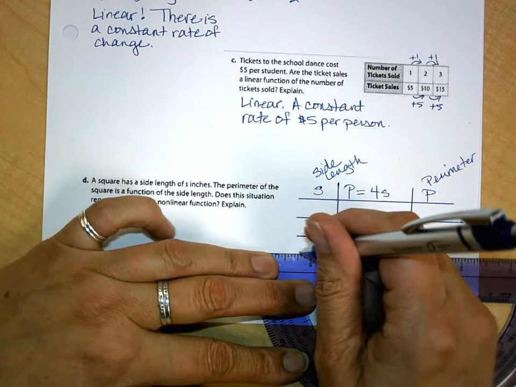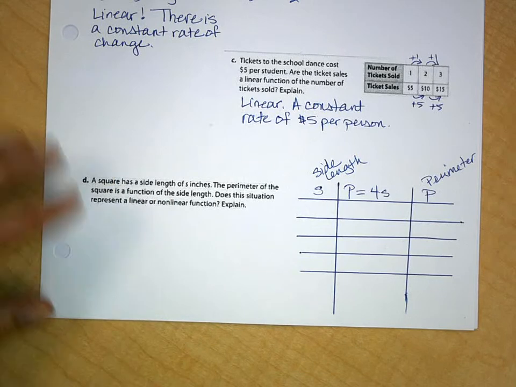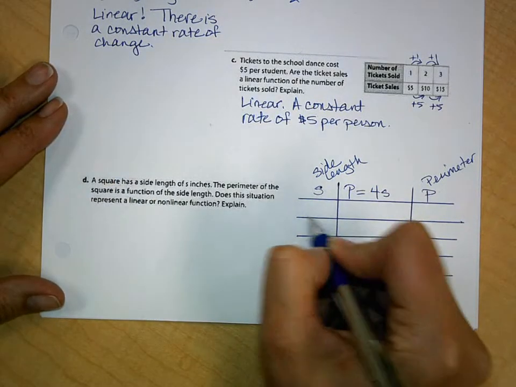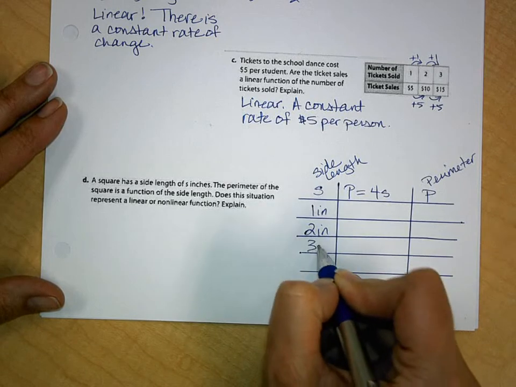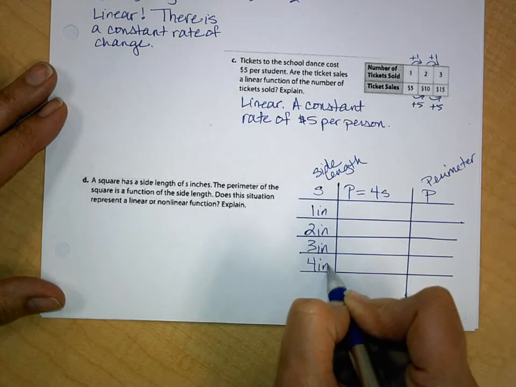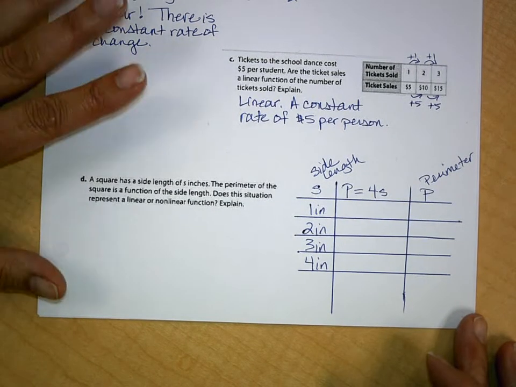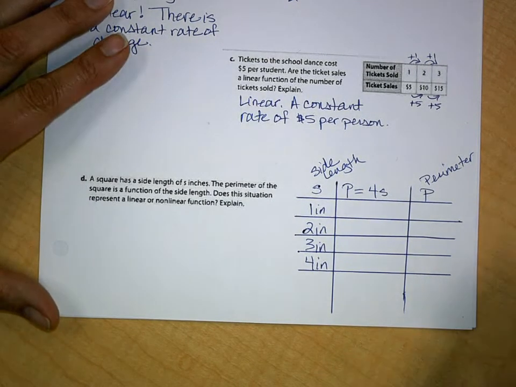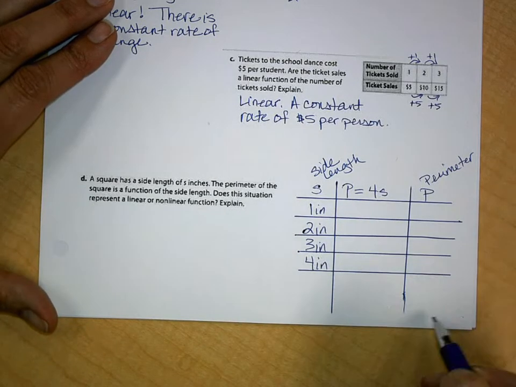Geez, I couldn't even draw a straight line with a protractor. Almost. All right, so we're going to do a side length of 1 inch, 2 inches, 3 inches, and 4 inches. Because we can't have any negatives here, right? Because this is actually geometry. This is side length of a square. You can't have negatives. So we're not going to use the inches when we do our math, but we will use the inches when we do our answer.